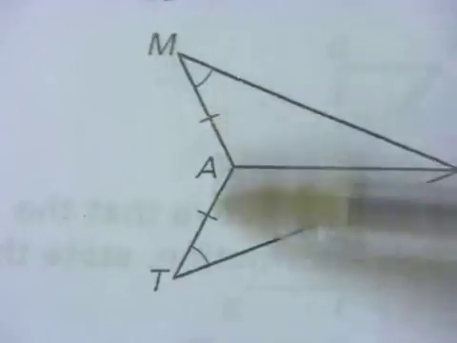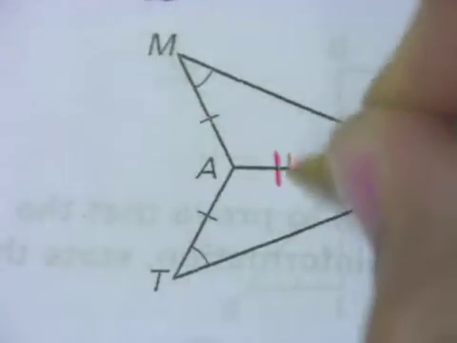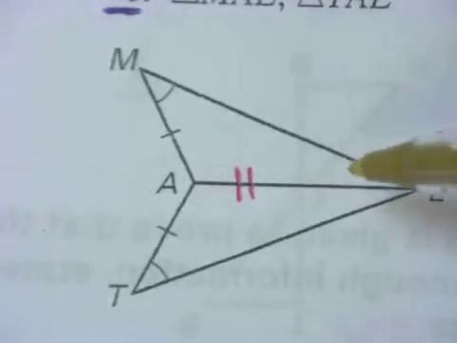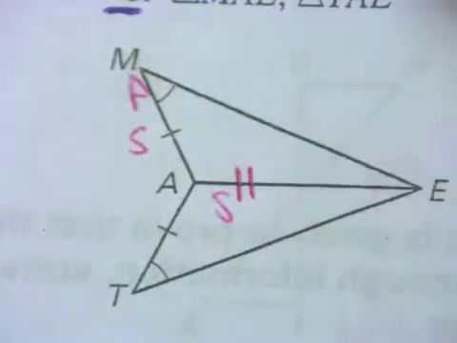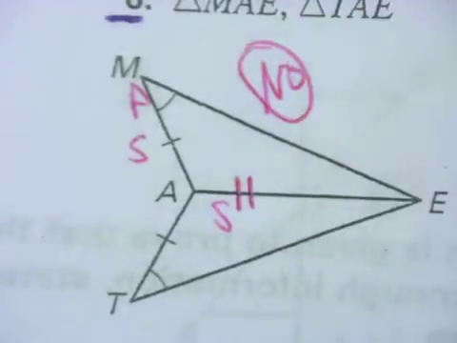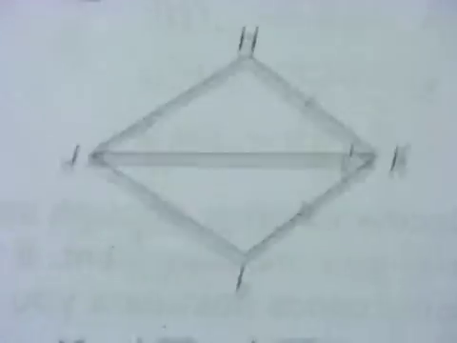Number 6, I know that these angles are congruent, I know that these sides are congruent, and I know that this side is congruent to itself. So again, I have an angle, a side, and we know that there is no angle side side rule. So I'm going to say no.